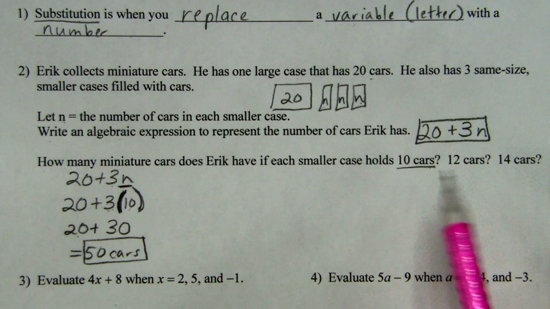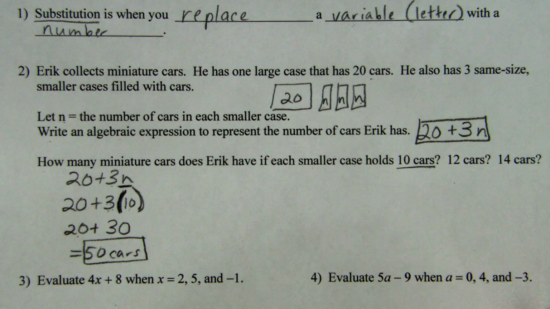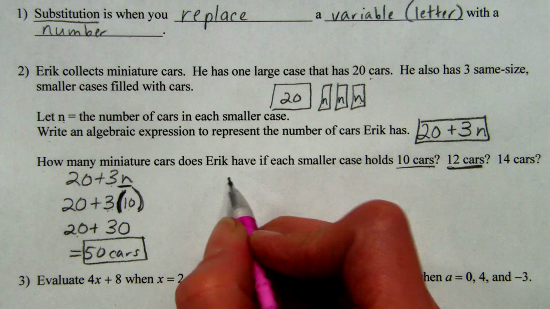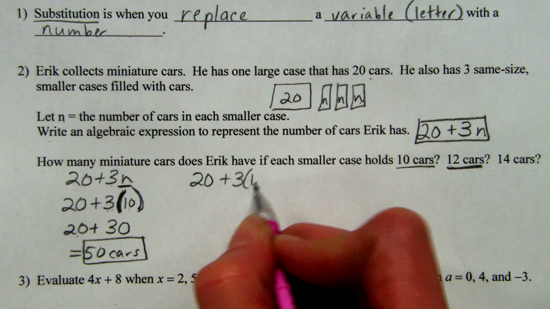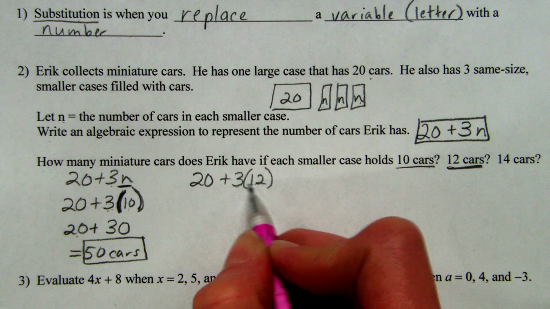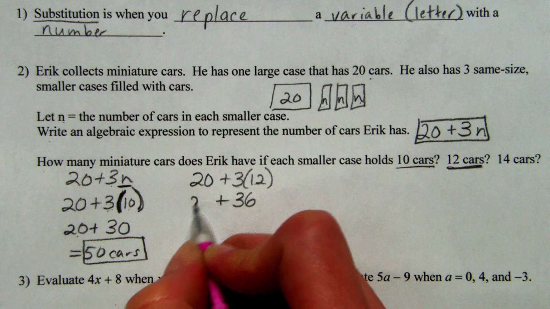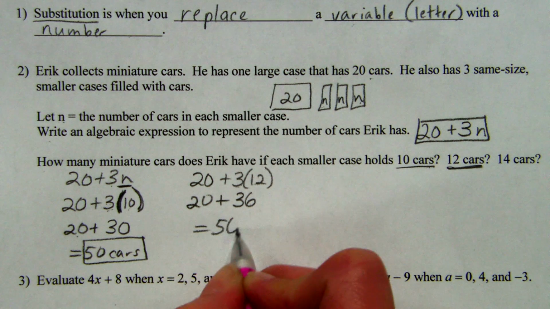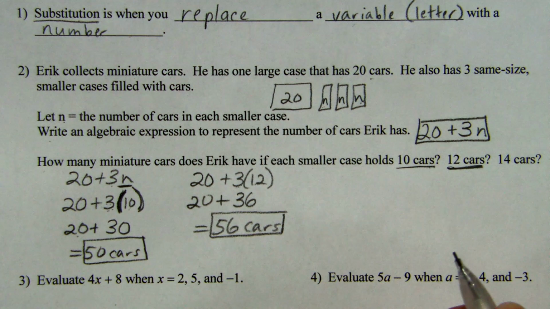Now the nice thing about writing this algebraic expression is it's like a formula no matter how many cars we put in there. So I'm going to do 12 cars next. And it's the exact same process, 20 plus 3 times 12. I still do the multiplication first, so 3 times 12 is 36. And then I add that to the 20, and in that case I would have 56 of those little miniature cars.